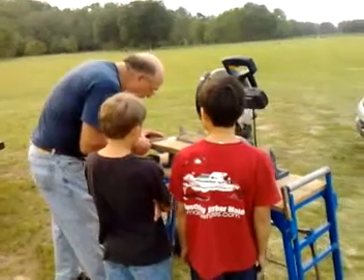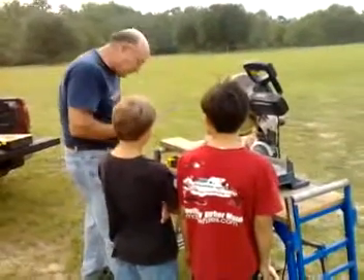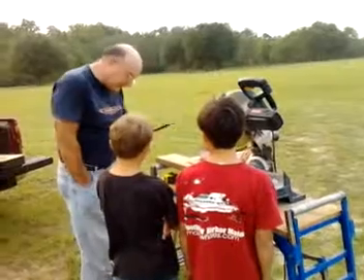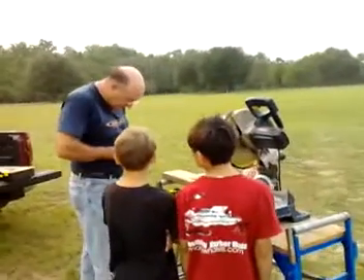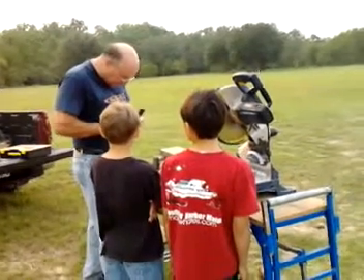I'm going to do this just to make sure that I've got a good square. Oh, no wonder this thing doesn't fit right. Now, what would that do to me? It looks like roofing caulk.